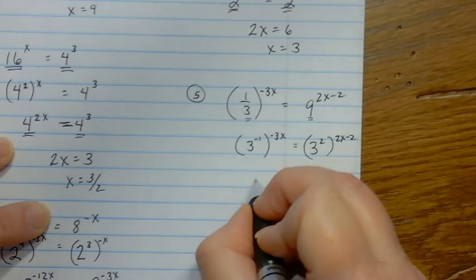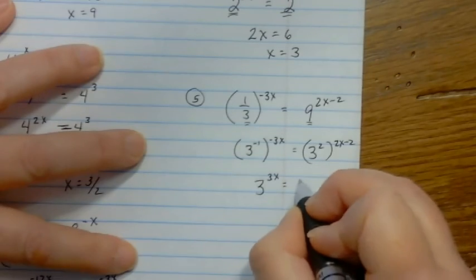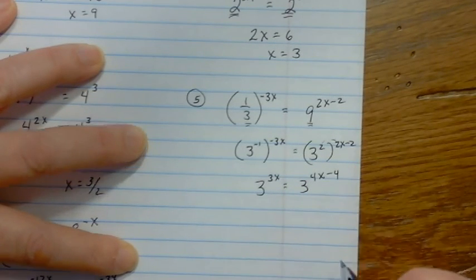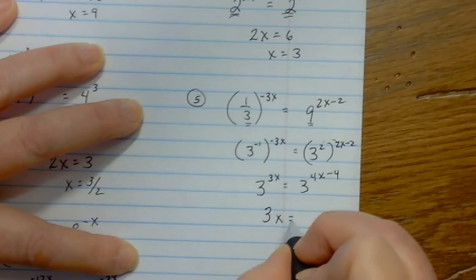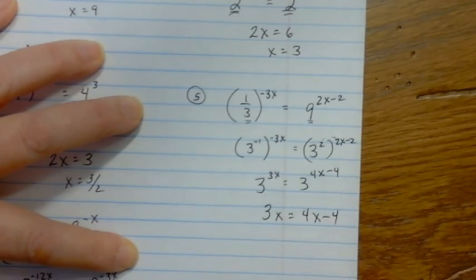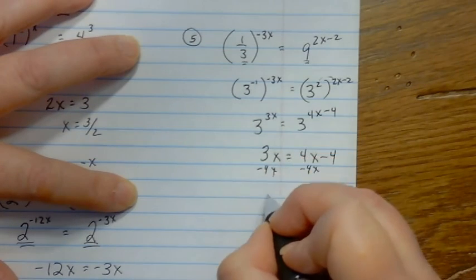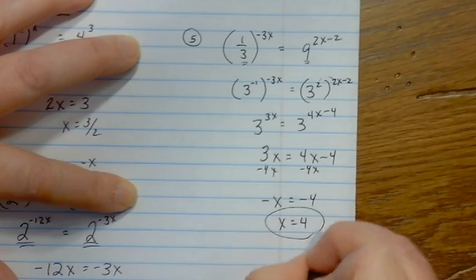So I have 3 to the 3x equals 3, and then I have to distribute, to the 4x minus 4. This means that 3x equals 4x minus 4. Subtract 4x from both sides. I get negative x equals negative 4, so positive x equals positive 4.